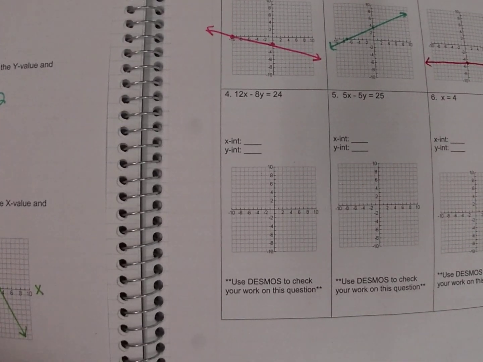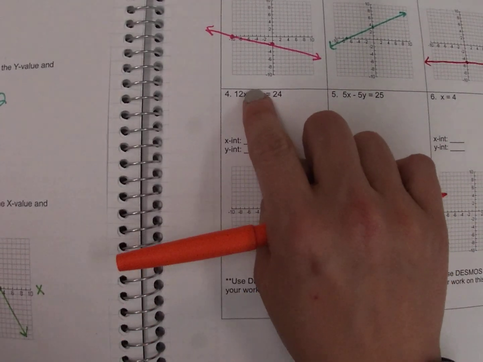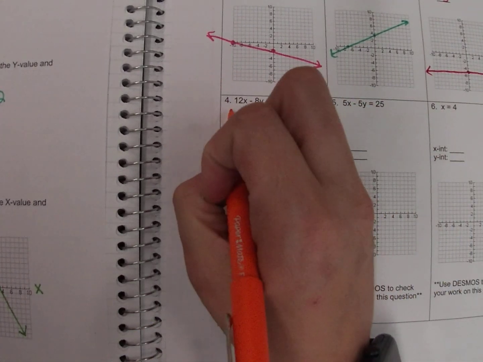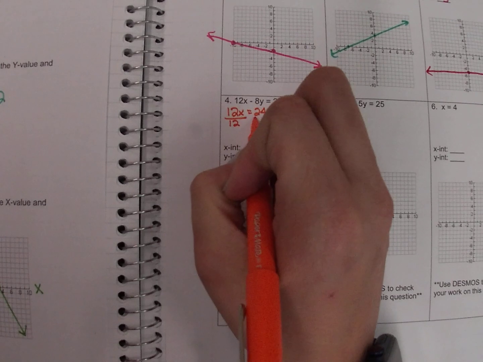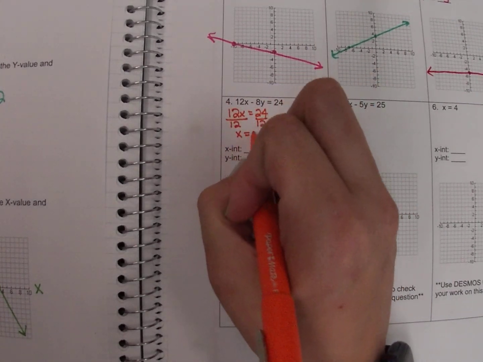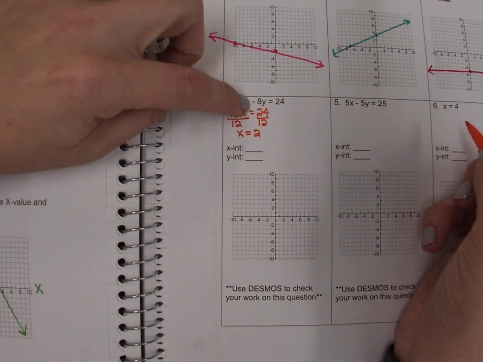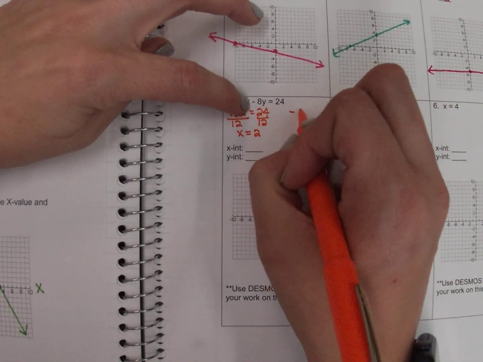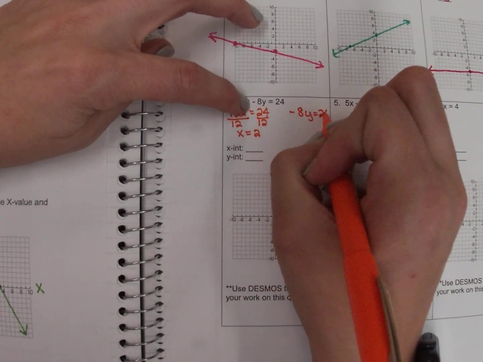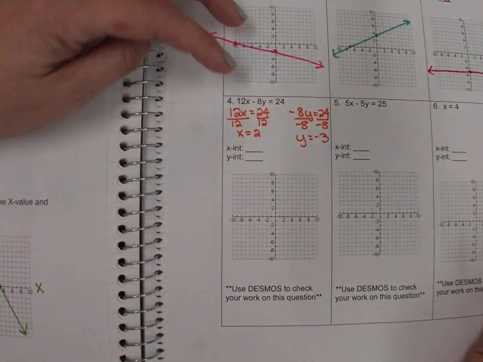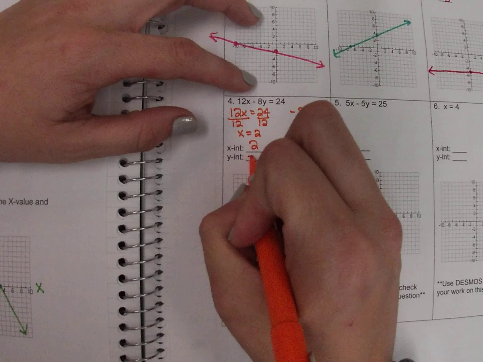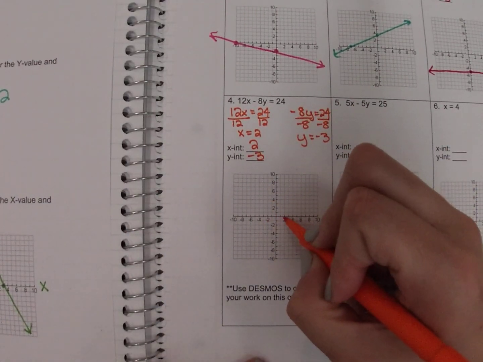Okay, so number 4, nothing wrong with this one. We can go straight into finding our x and y intercepts. Okay, so if we cover up here, that'll say 12x equals 24. So we'll get x equals 2. And if we cover up here, right, that will say negative 8y equals 24. Y equals negative 3. And so our x is 2. Our y is negative 3.